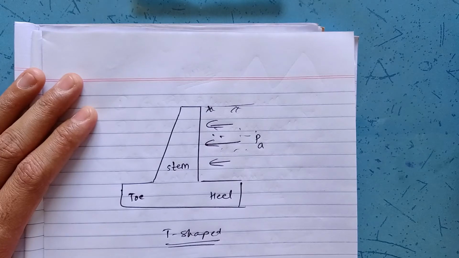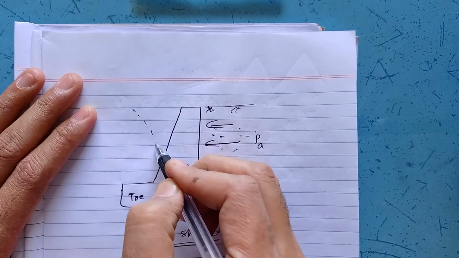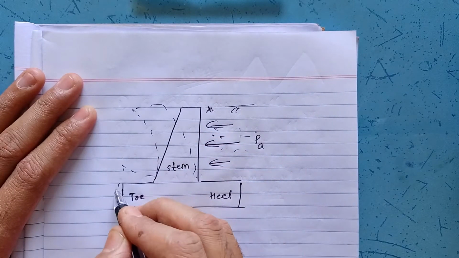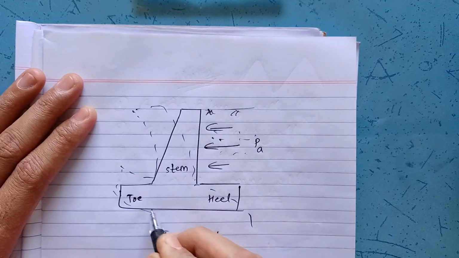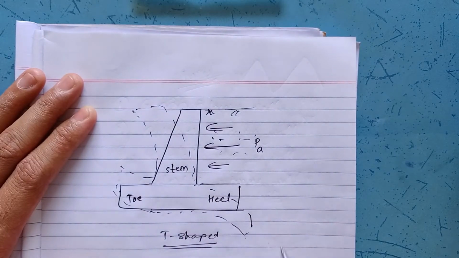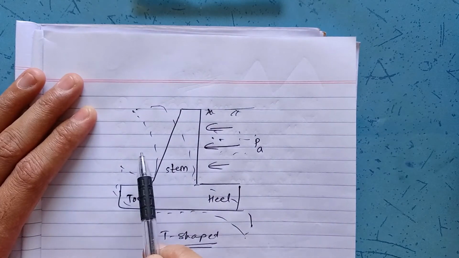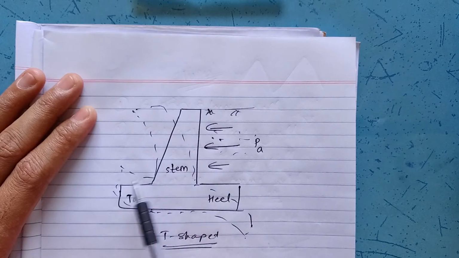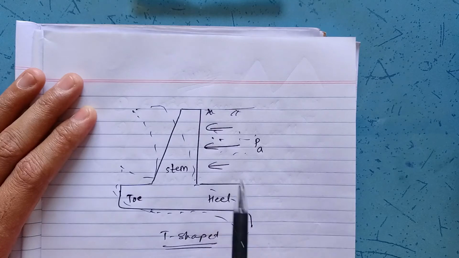That is active earth pressure PA. It will tend to deflect or move the retaining wall in this manner, that is, move away from its original position, hence called active earth pressure.